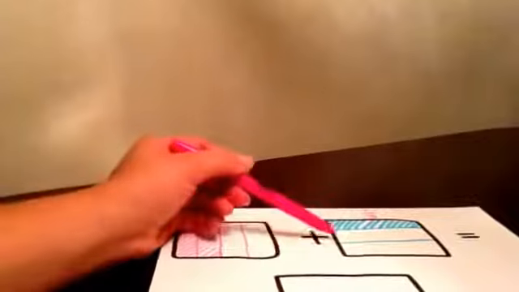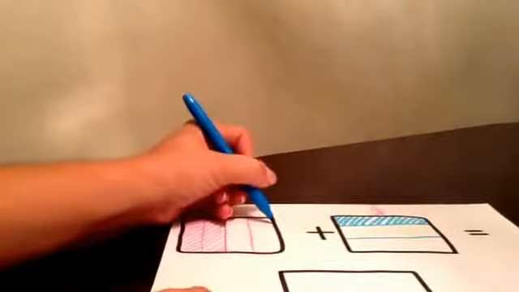So what I'm going to do is draw the 3 lines into that 4, okay? And I'm going to draw 1, 2, and 3. So 1, 2, 3, okay?